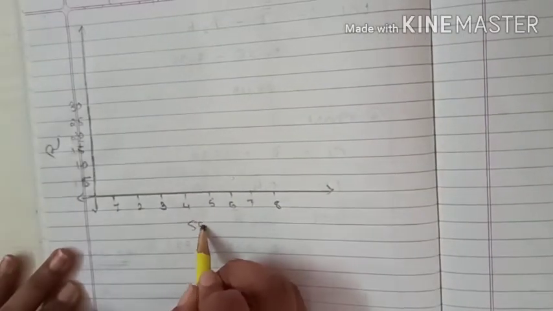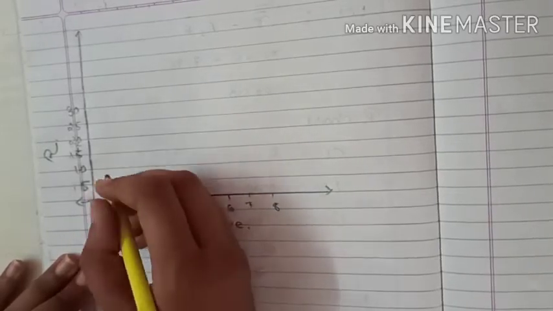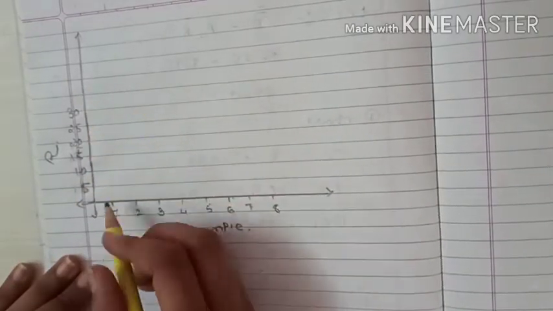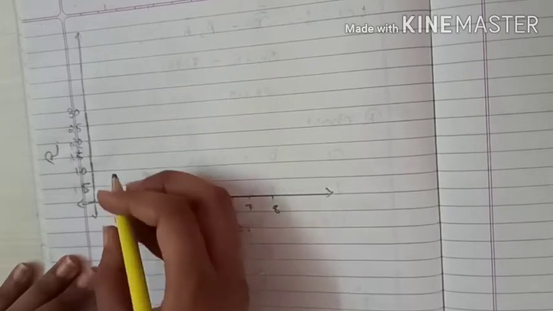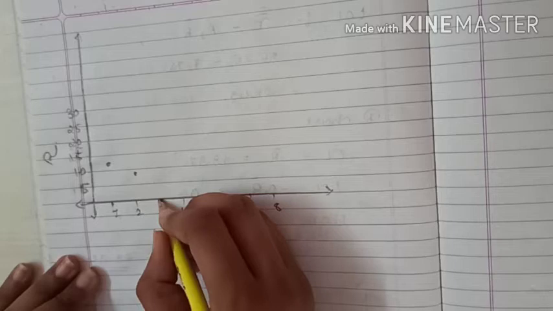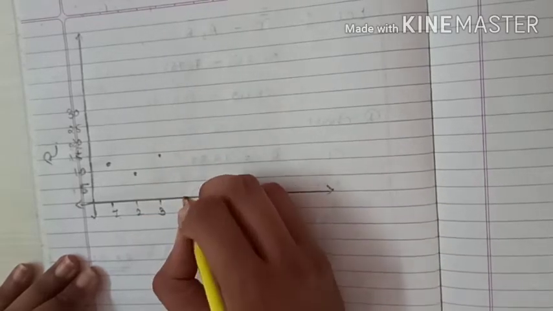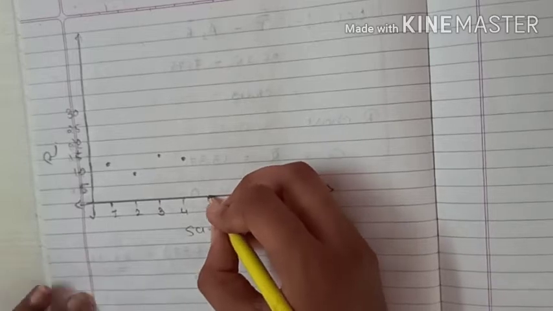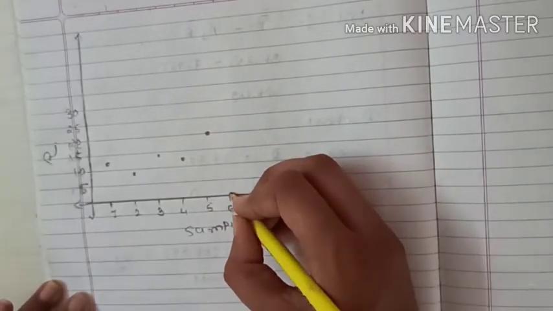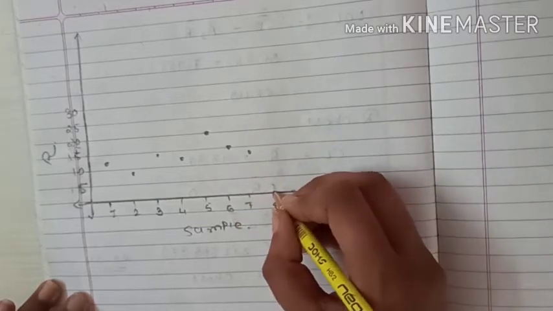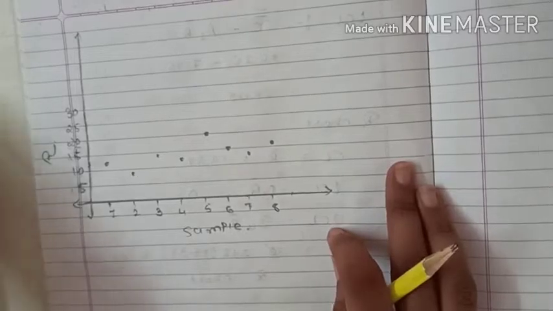For the R chart, here are the samples and here is the R. Let's place the points first. For sample number 1, it is 12. I have taken a gap of 5: 5, 10, 15, 20, 25 and 30. For 2, 8. For 3, 11. For 4, 12. For 5, 20. For 6, 15. For 7, 13. For 8, 16. Let's join all the points together.